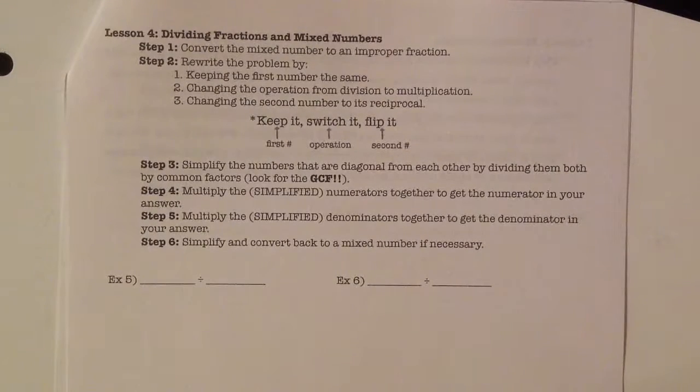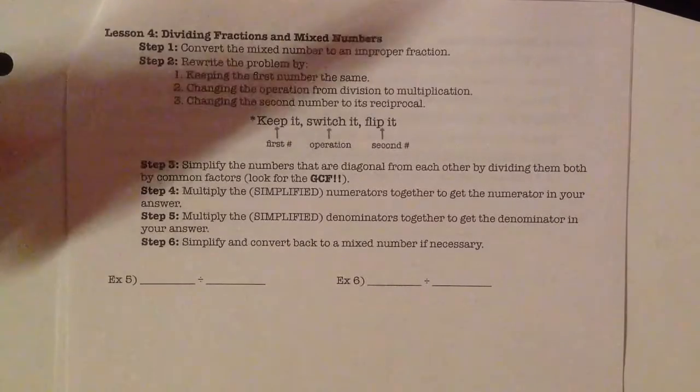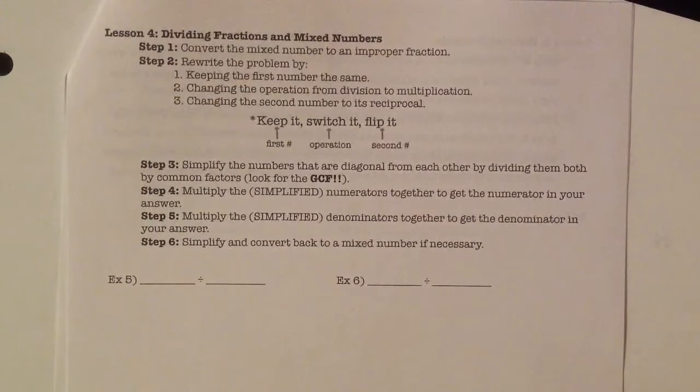Lesson 4 is about dividing fractions and mixed numbers. So dividing fractions and mixed numbers is almost the same as multiplying, just with a minor switch here, and that's step 2. So step 1 is the exact same. We convert those mixed numbers to an improper fraction. The step 2 is where it's a little bit different.